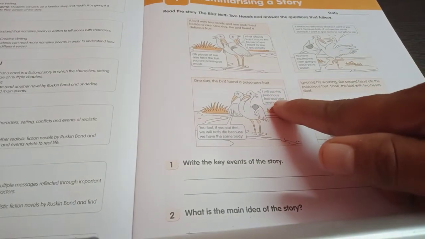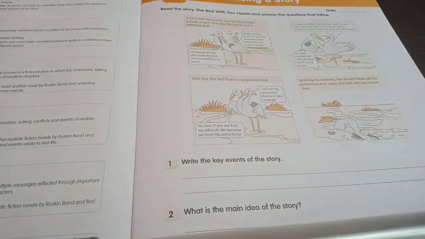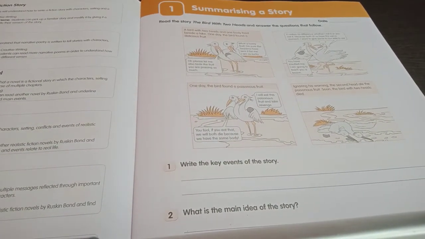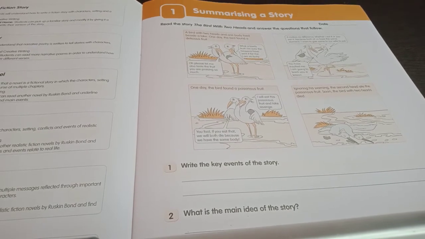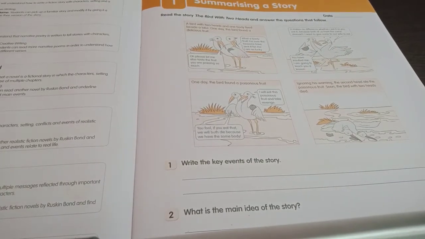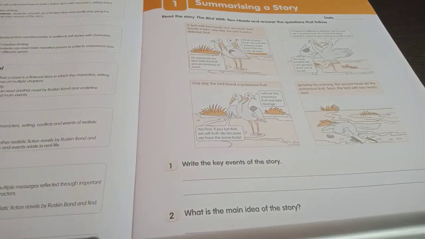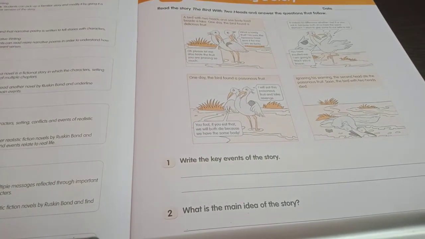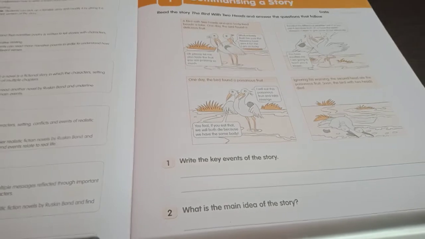I will eat the poisonous fruit and take revenge. The second head is telling, I will eat the poisonous fruit and I will take revenge because you're not allowing me to taste that fruit. So before you eat it, I'm going to eat the poisonous fruit. So the first head is warning, you fool, if you eat that, we will both die because we have the same body. It will go to the same stomach and we are going to die. Don't act like a fool. So it is warning, right?